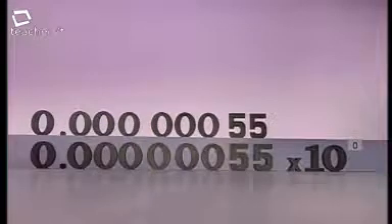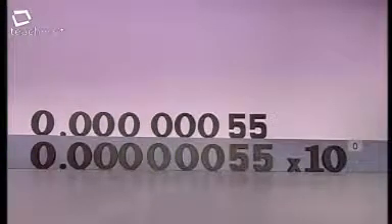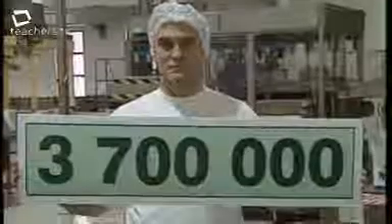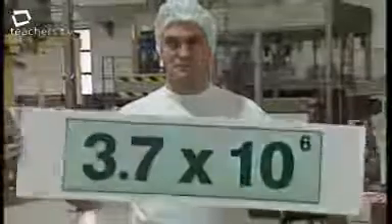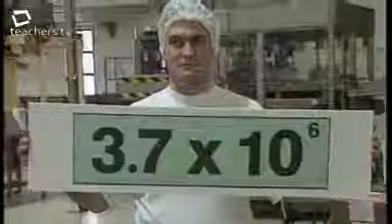So what about those numbers we saw earlier? 270 million becomes 2.7 times 10 to the power of 8. 3,700,000 becomes 3.7 times 10 to the power of 6. 0.0005 becomes 5 times 10 to the power of negative 4.